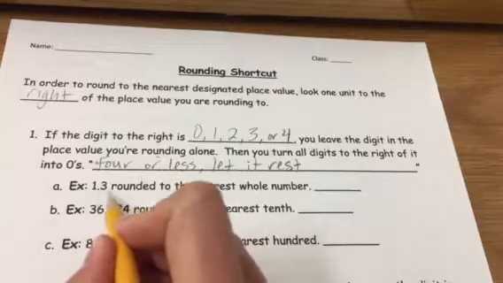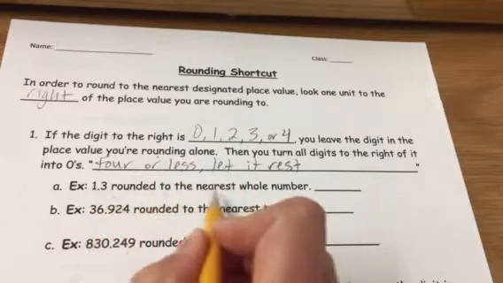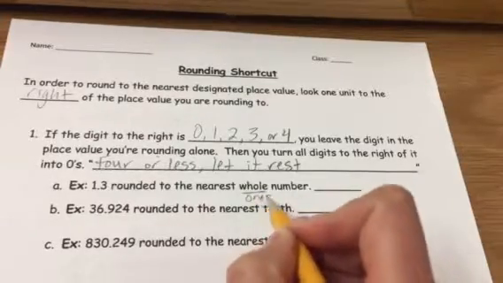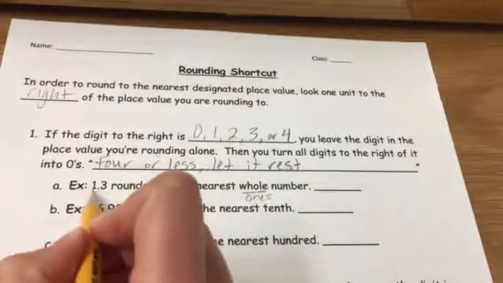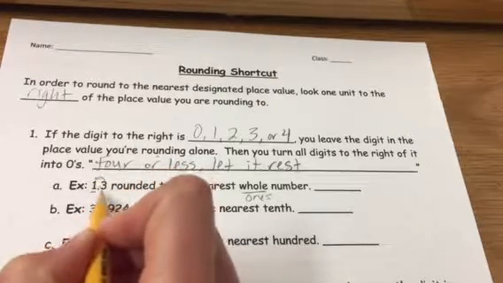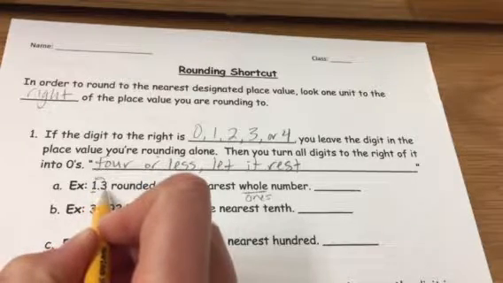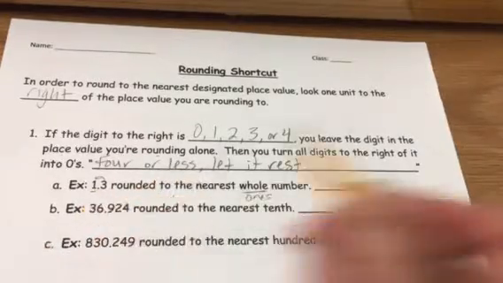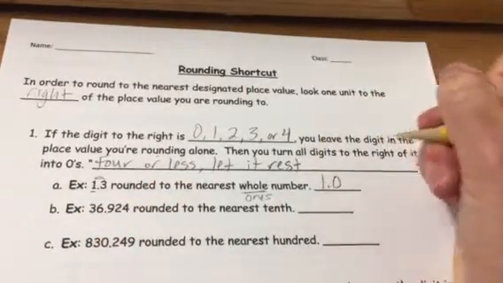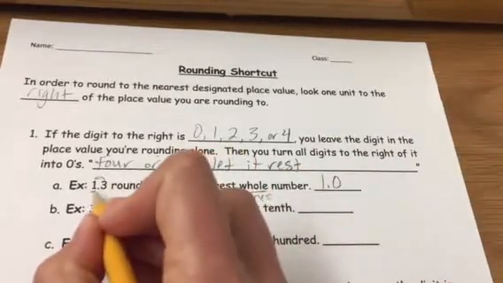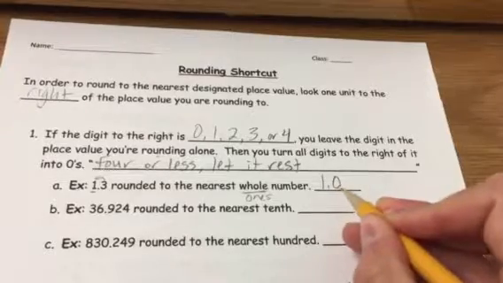So for example, if I'm going to round 1 and 3/10 to the nearest whole number, well, my whole number is my ones place value. So I'm looking to round to my nearest whole value. I want to know, is that 3 in the tenths value going to bump the 1 up or leave it alone? Well, 1 and 3/10 is certainly closer to 1 whole thing than 2 whole things. So this would round to 1.0, 1 and 0/10. And that's what we mean by turning everything to the right of it into zeros.